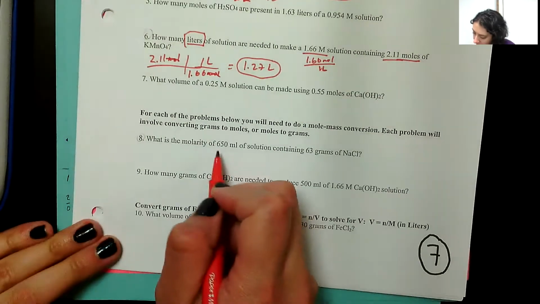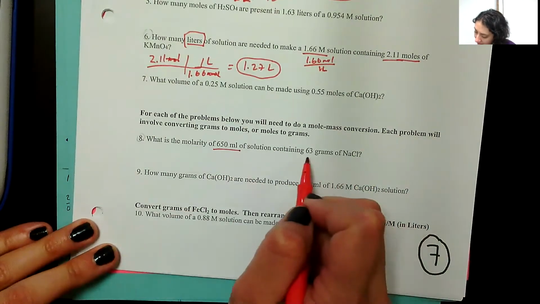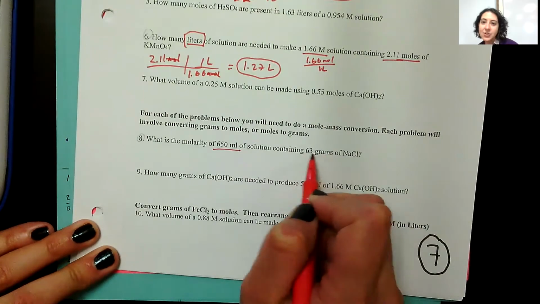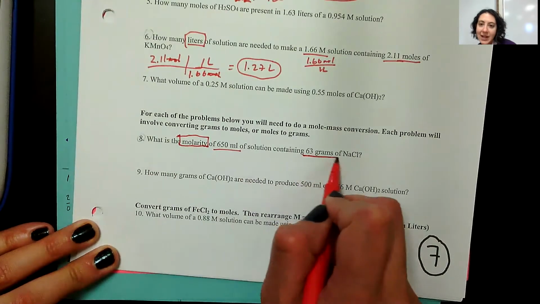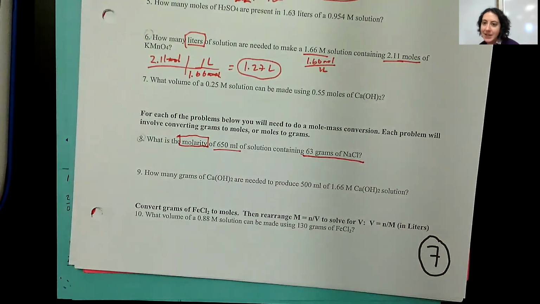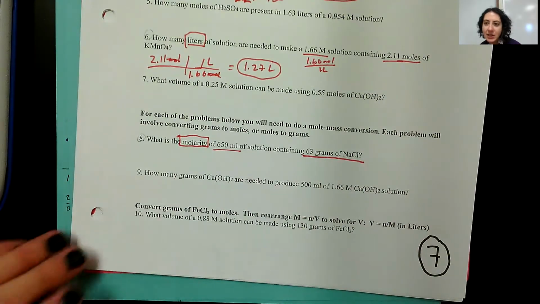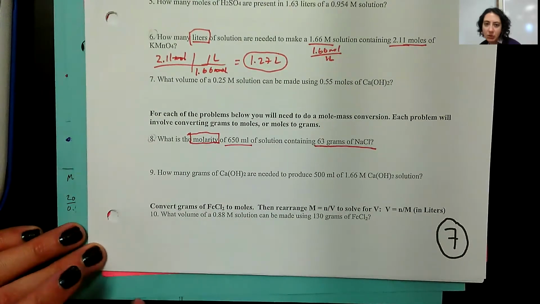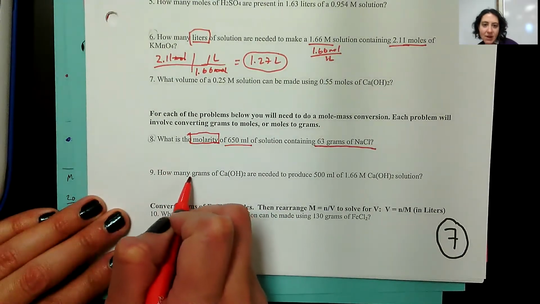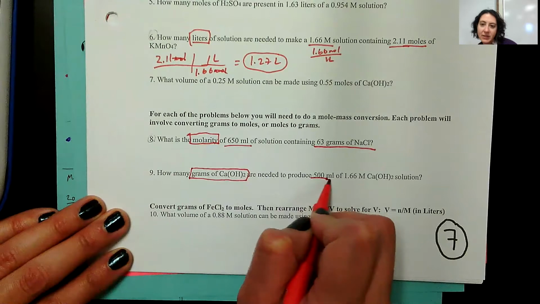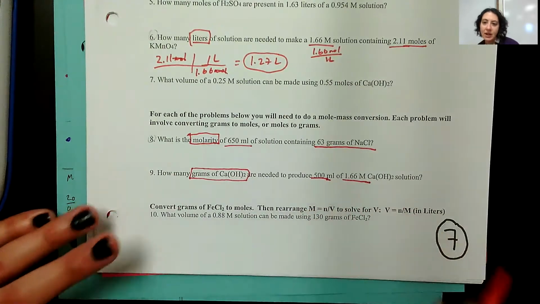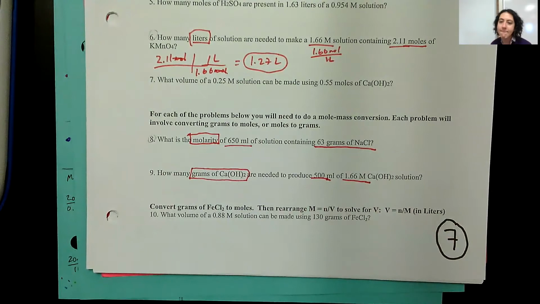Okay, let's do one more. What is the molarity of a 6.5 milliliter solution containing, okay, grams? As soon as I see molarity, sorry, that's what we're looking for. As soon as I see grams, I do actually care what this is. It actually now really matters to me. We did one very similar to this in the notes. So let's do this other one. How many grams of calcium hydroxide are needed to produce 500 milliliters of a 1.66 molar calcium hydroxide solution? So let's actually do this one instead.